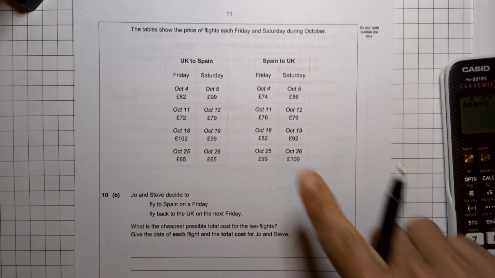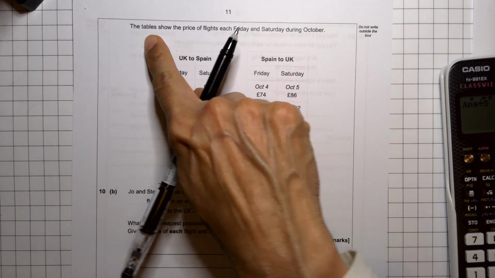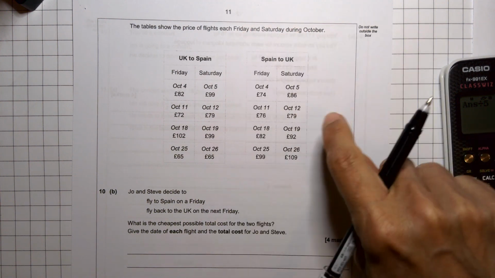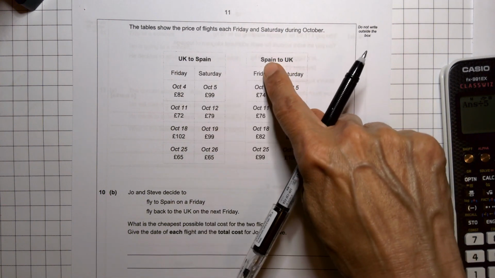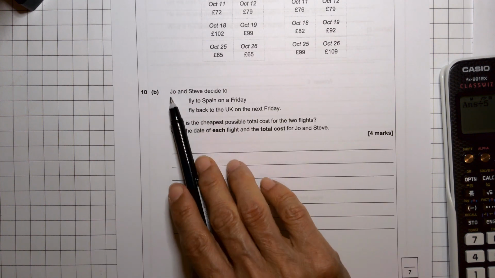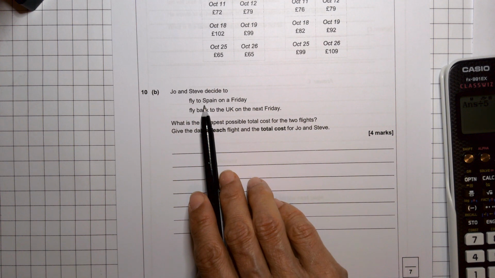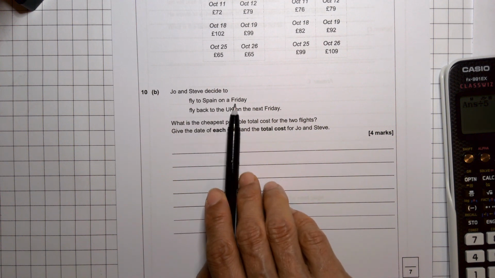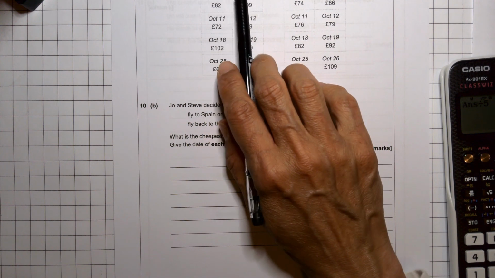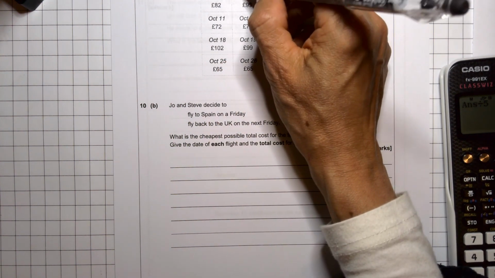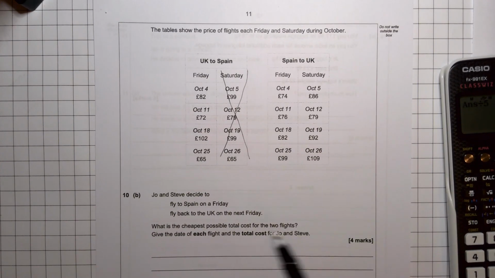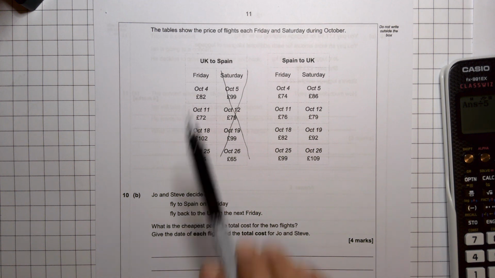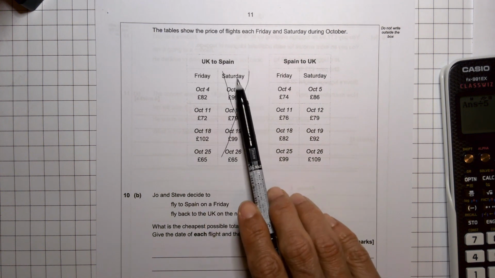And 10b once again has a table, and in this case they say these are the flights for a Friday and a Saturday, when you go flying from the UK to Spain and from Spain back to the UK. What do they want us to do? They say Steve and Joe, 2 people, want to fly to Spain on a Friday. So if they're going to Spain on a Friday, it means that this information here is just no good. Sorry, let me bring it down so you can see. Since they want to fly to Spain on a Friday, we only want this one. That's no use, so I've crossed it off.